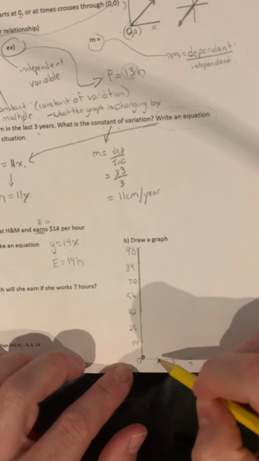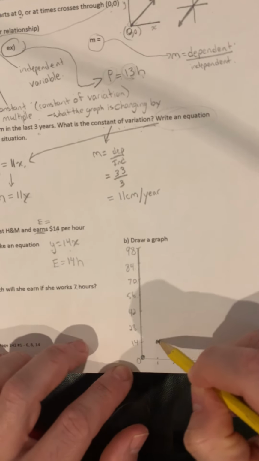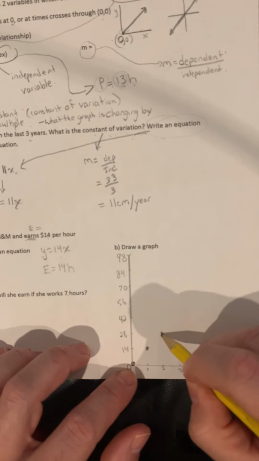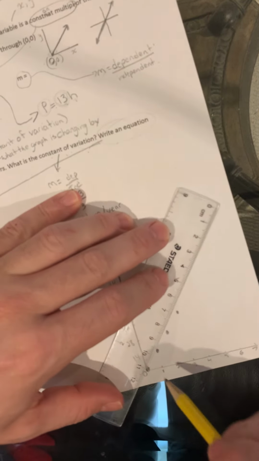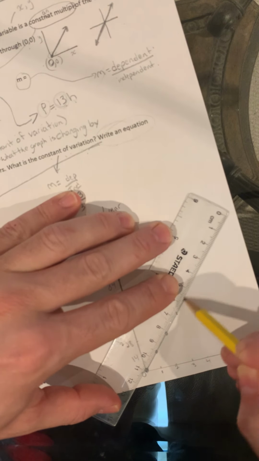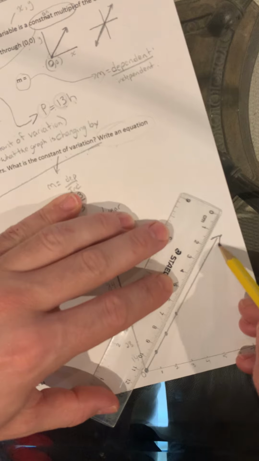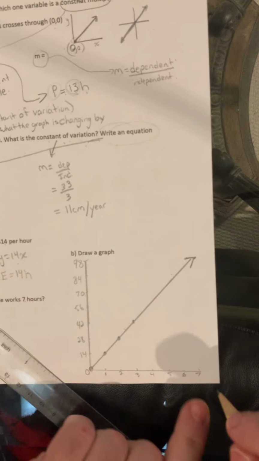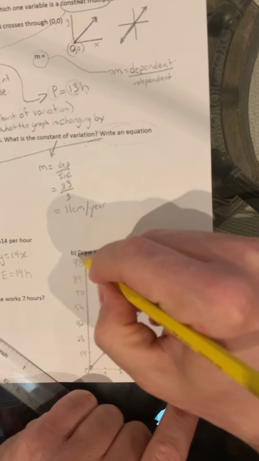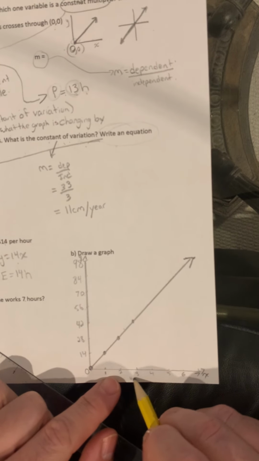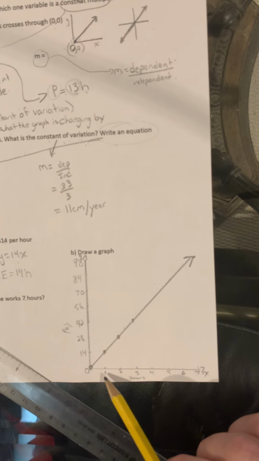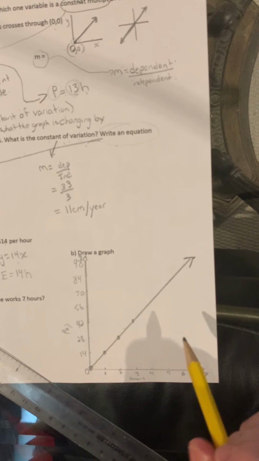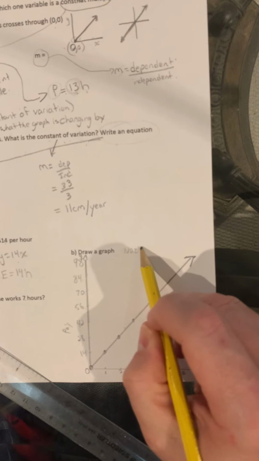If she works 1 hour, then she'll get $14. If she works 2 hours, 28. If she works 3, 42. And then it would continue from there. So right now I'm just going to draw a line of best fit going through the points with an arrow at the end. I did forget a couple of things on my graph: arrows, X and Y. This would be hours, this would be pay. Evenly spaced, going up in equal increments. And then you can put the title, Naz's pay.